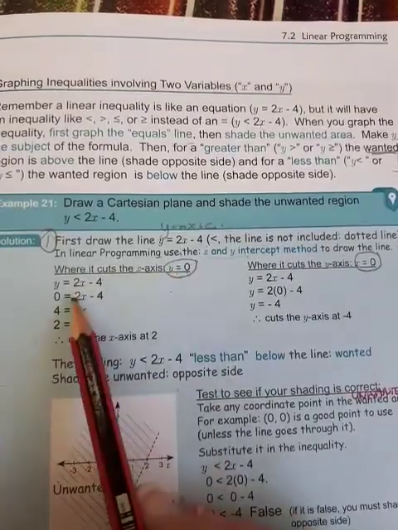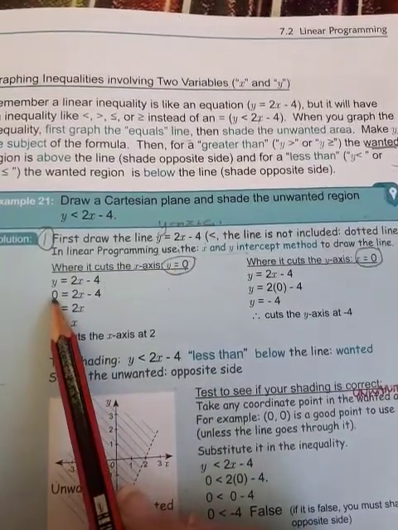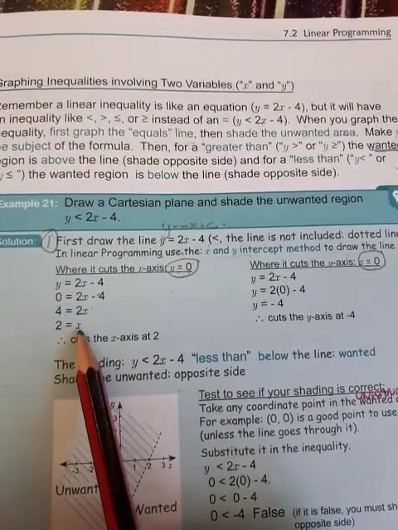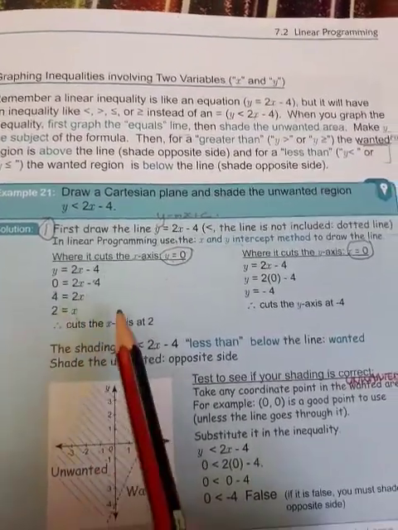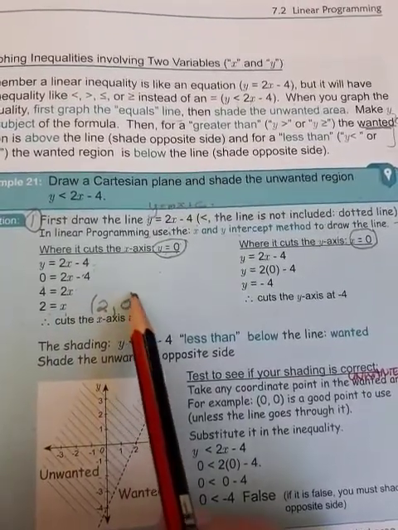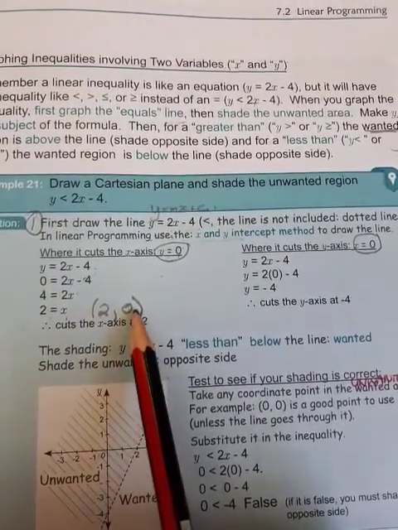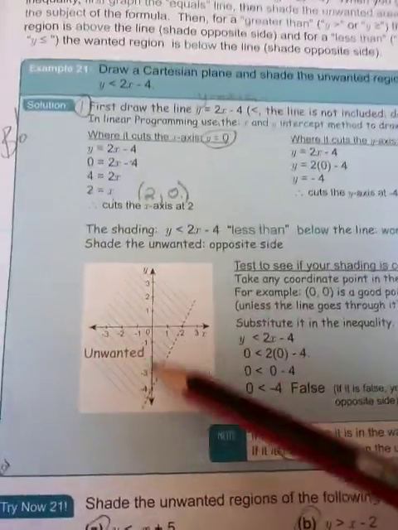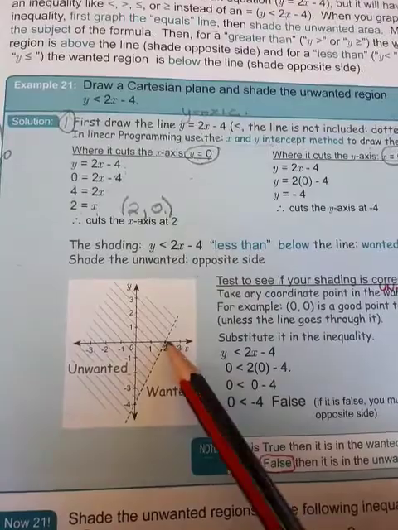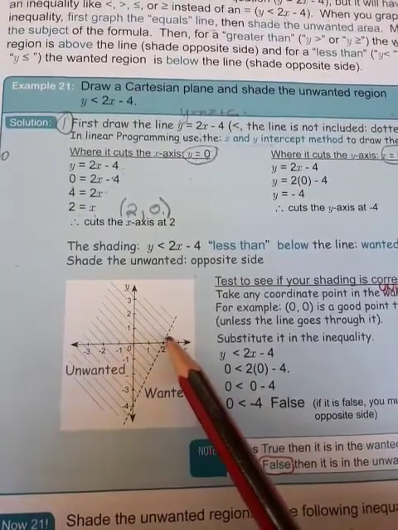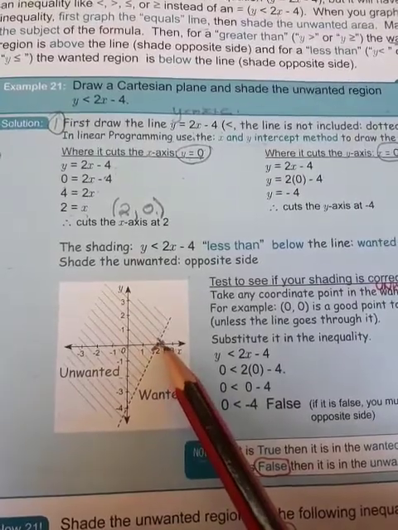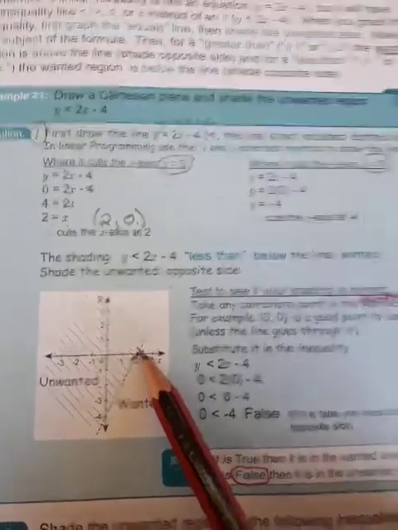Now substitute 0 in the place of y. Then you do the calculation, and you find that the x value is 2. So at the point where x is 2, y is 0. That's one coordinate. So if you look at this Cartesian plane, at the point where x is 2, y is 0, you simply plot that point, at x being 2.